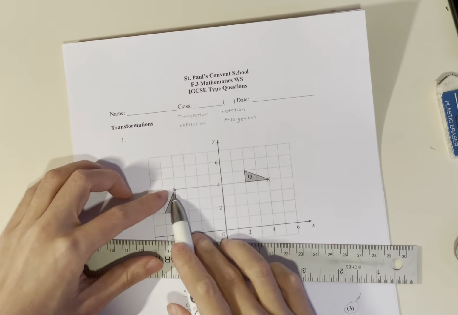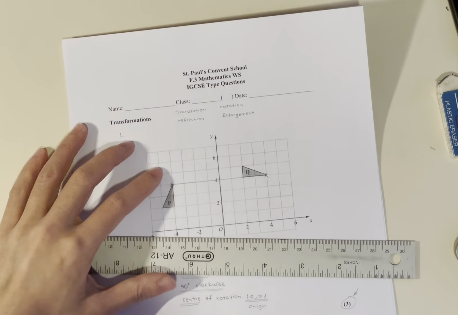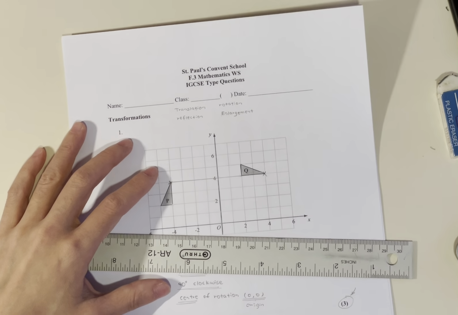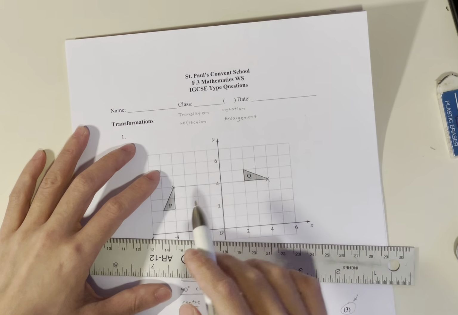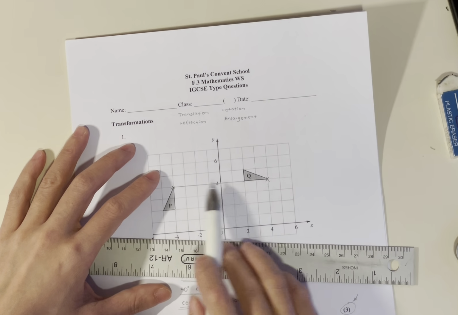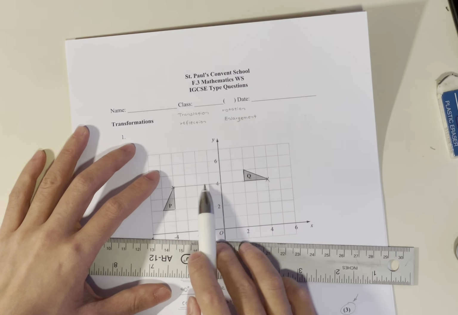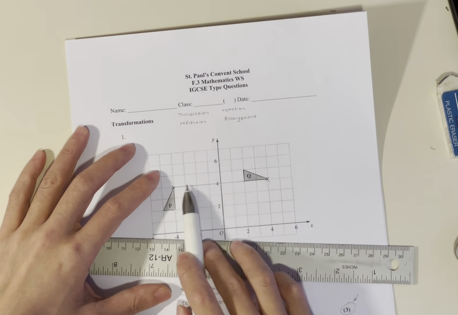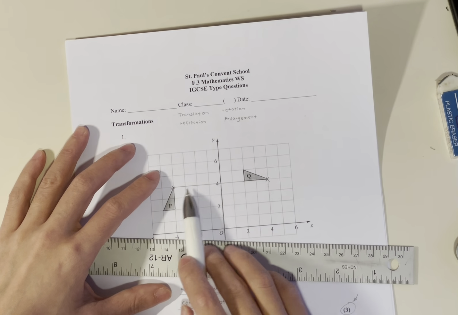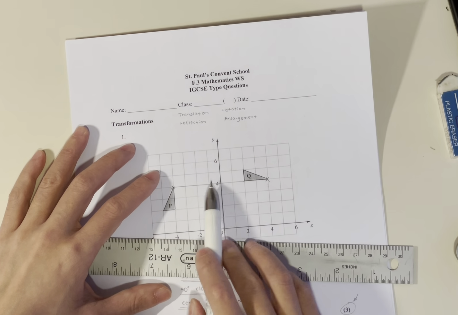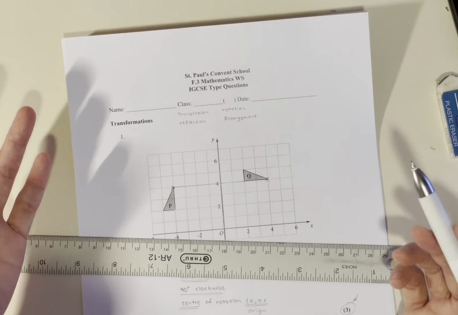Then I have to find the midpoint, because after I draw this line, I have to actually draw a perpendicular bisector. A perpendicular bisector means that it's 90 degrees to this line, and also is in between them, so you have equal distance. Therefore you have to find the midpoint and draw a perpendicular line on top of it.